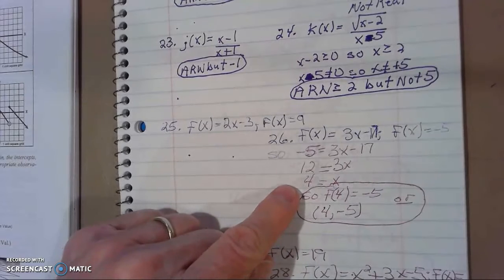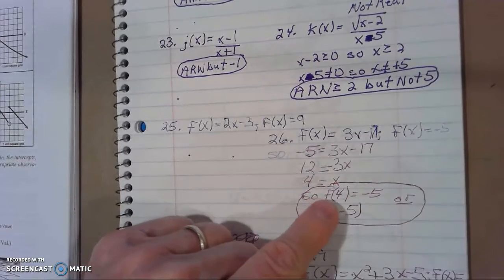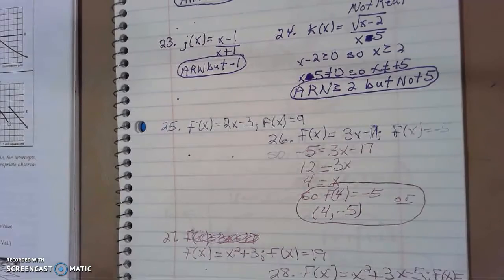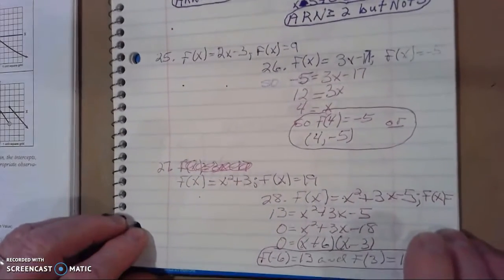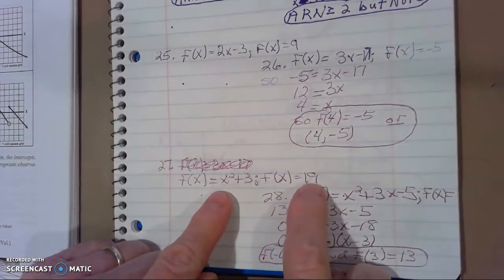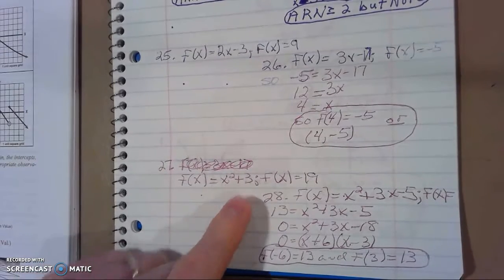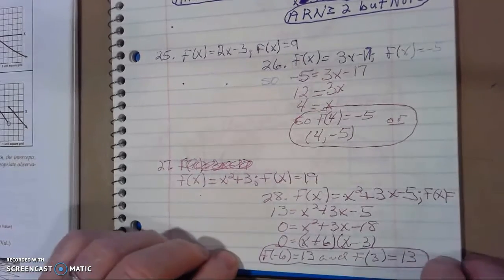Then we work that out all together. We find our x is 4, so that means f of 4 equals -5. So on all of these questions, we're setting, like on the next one, 19 would be equal to x squared plus 3. Then you work that out and find your two answers.